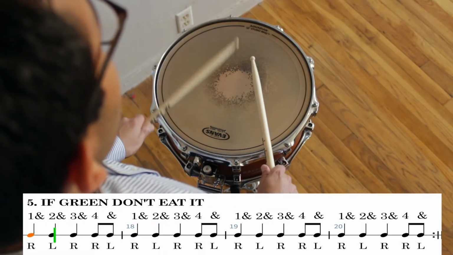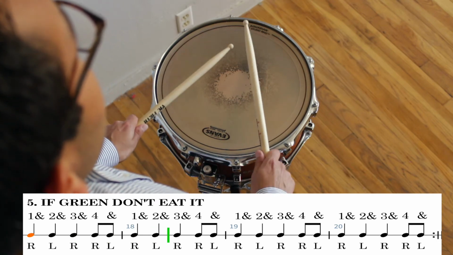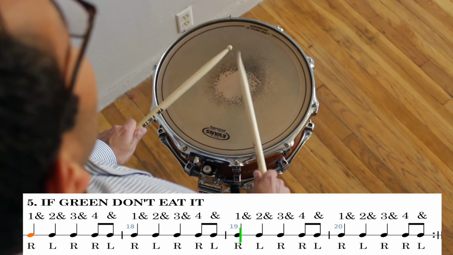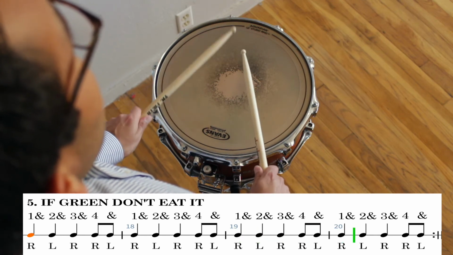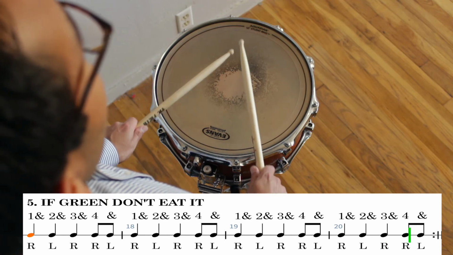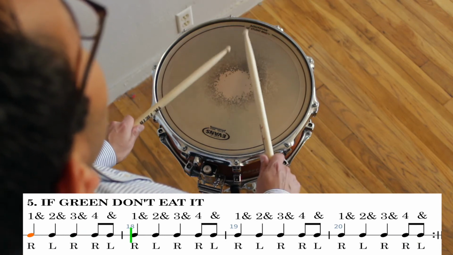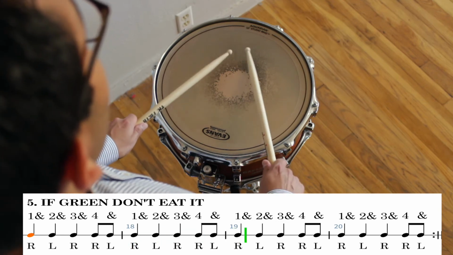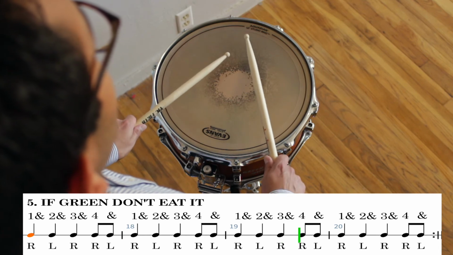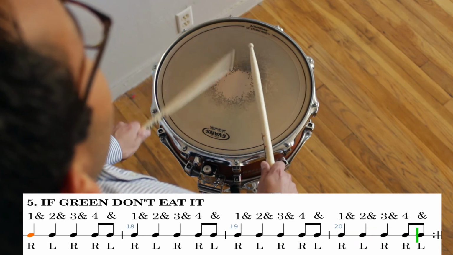And 1 and 2 and 3 and 4 and 1 and 2 and 3 and 4 and 1 and 2 and 3 and 4 and 1 and 2 and 3 and 4. Beginning. 1 and 2 and 3 and 4 and 1 and 2 and 3 and 4 and stop.